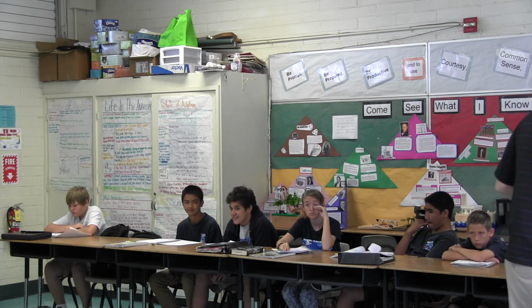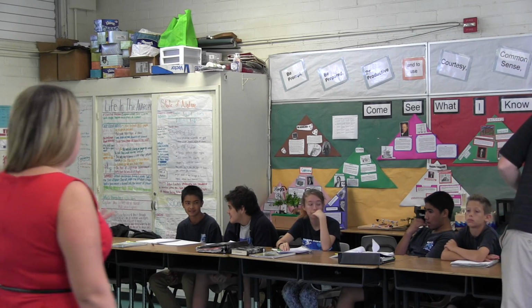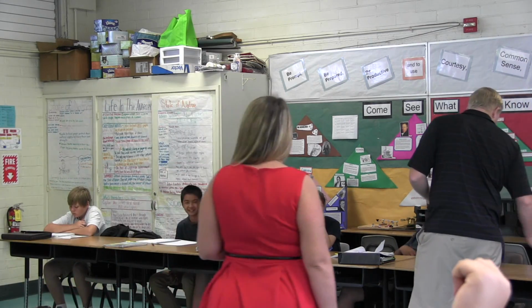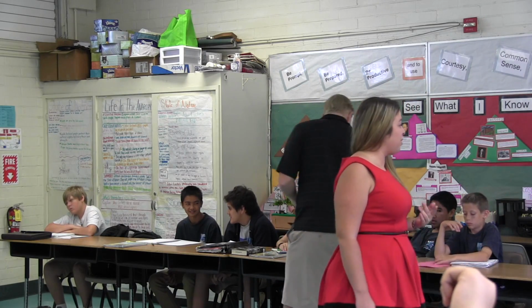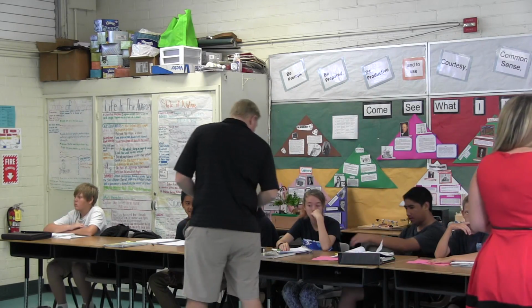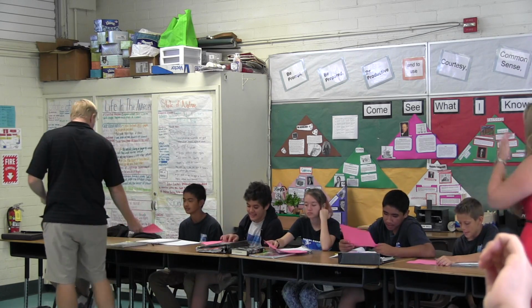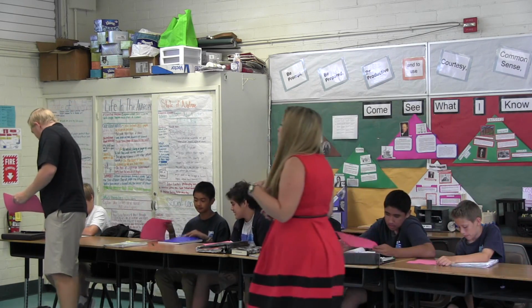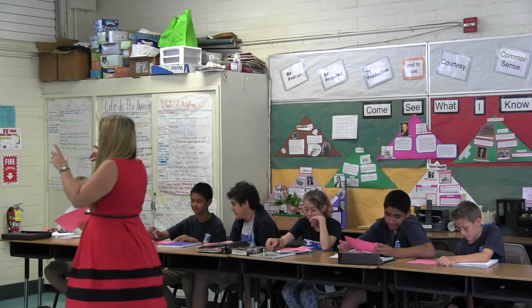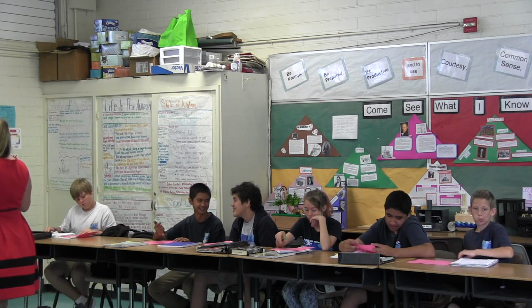Does anyone notice a difference in this graphic organizer from the last time we used a similar one? It's pink. It's pink, correct. The last one was orange. On the last one, it says the counterclaim. So in your very last section of boxes, what's going to go in now is your counterclaim.